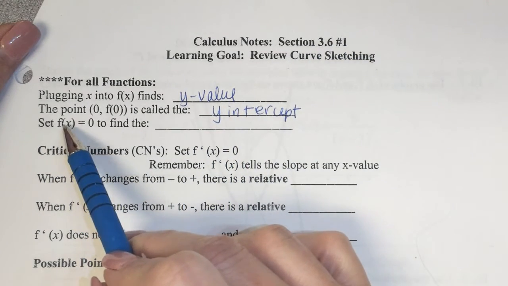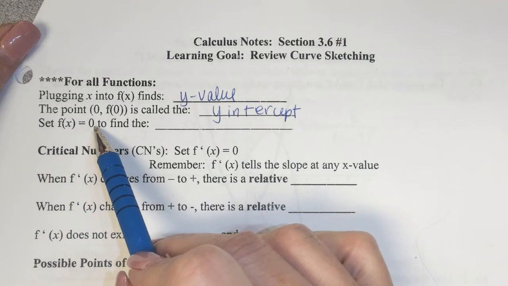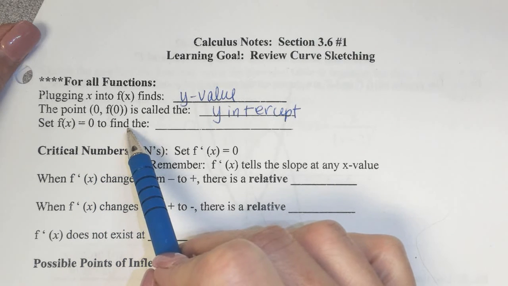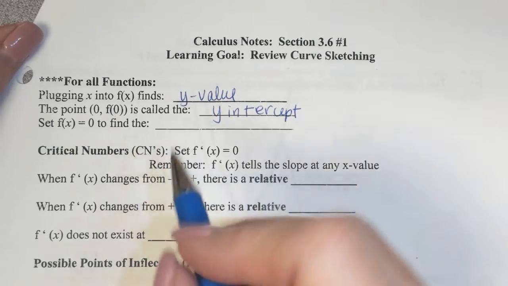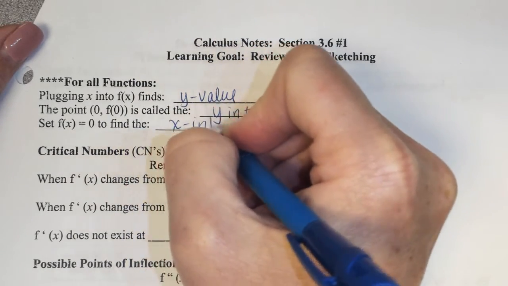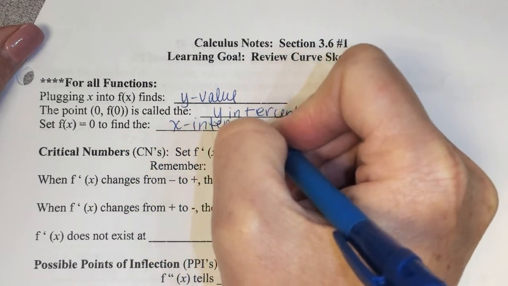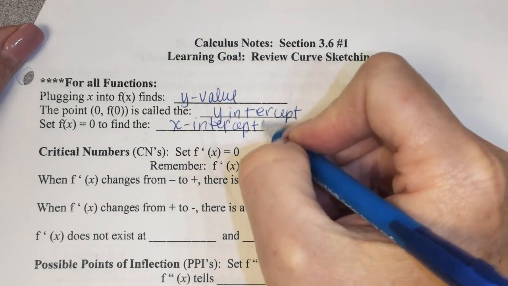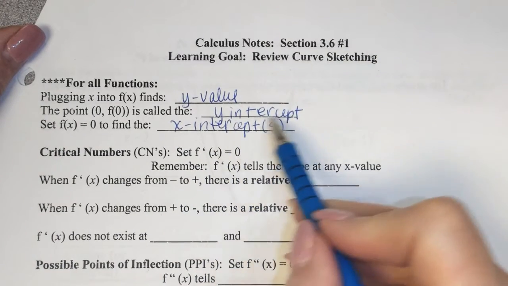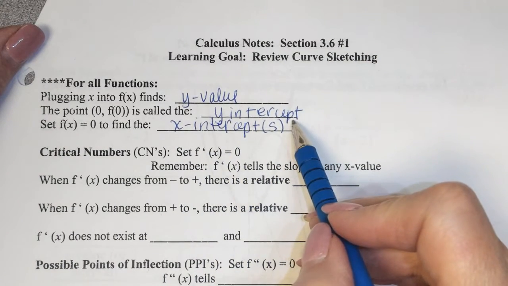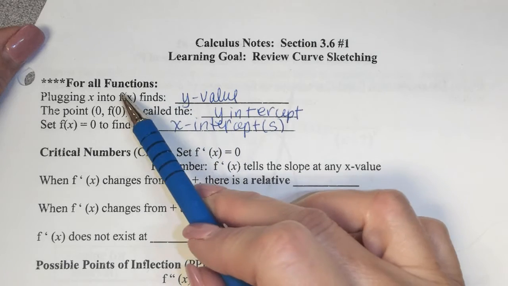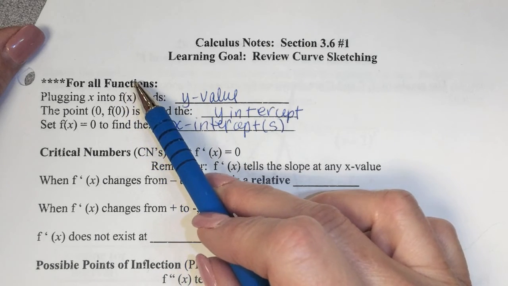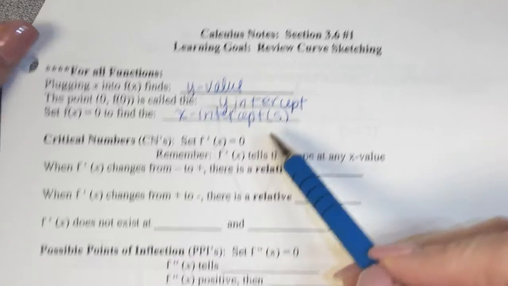What about if we set the original function equal to 0? What is that going to find? Rachel, do you know? And we can have 1, or we can have more than 1. Now with a y-intercept, we can only have 1. Does anybody know why we can only have 1 y-intercept? Yeah, if we have 2 y-intercepts, it does not pass the vertical line test and it's not a function.